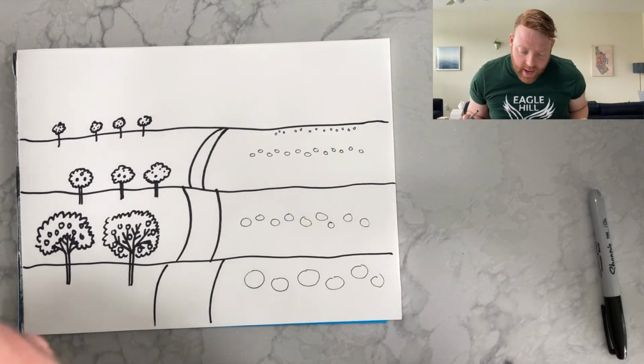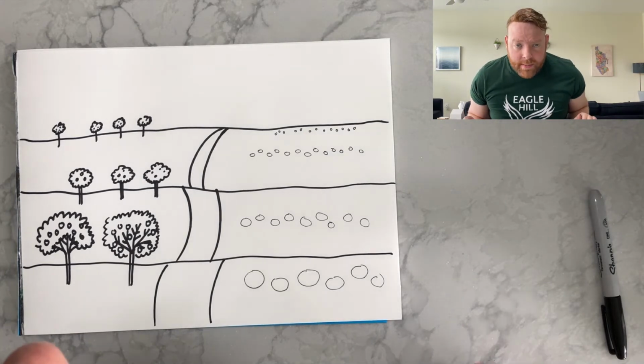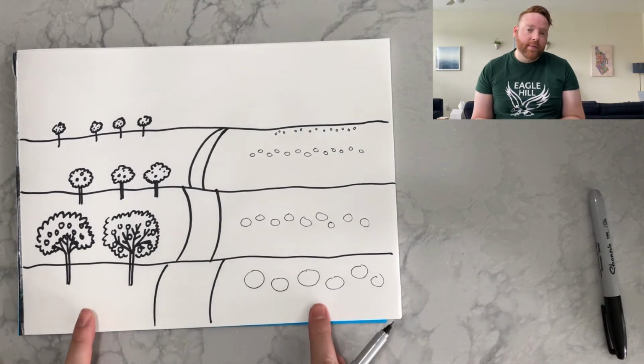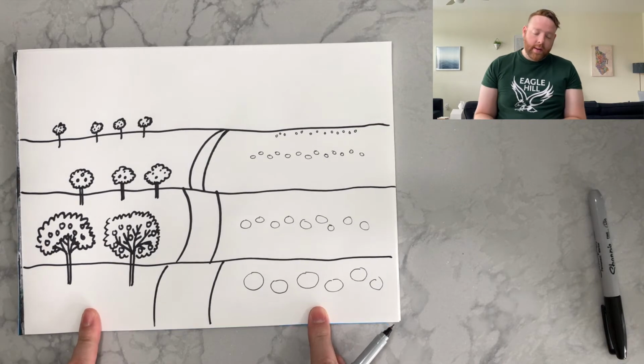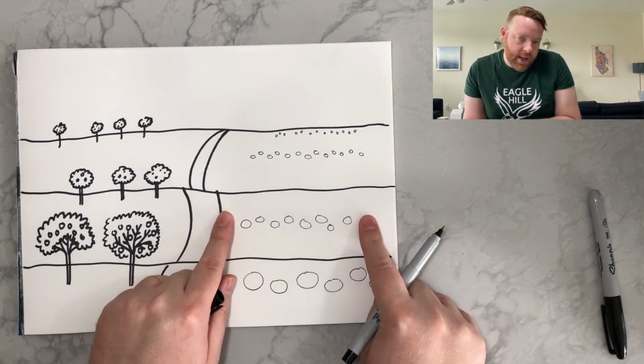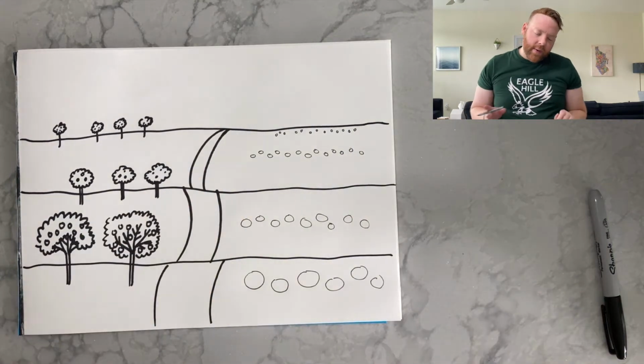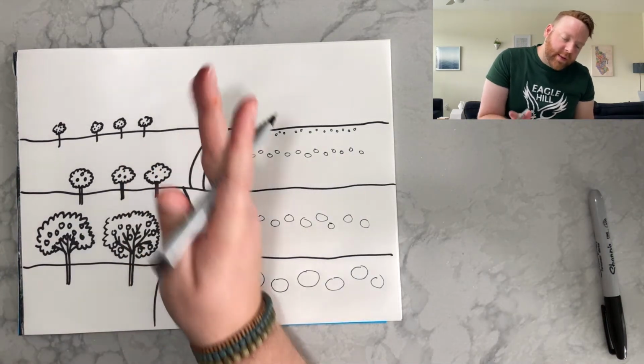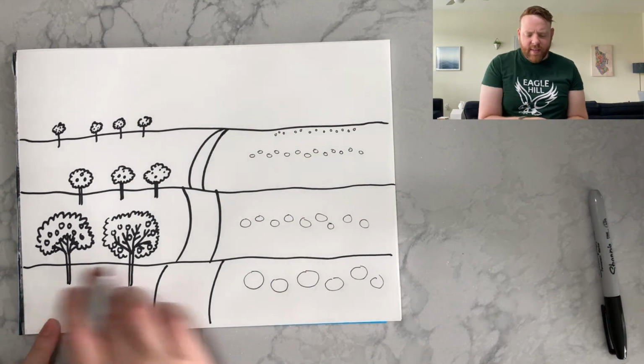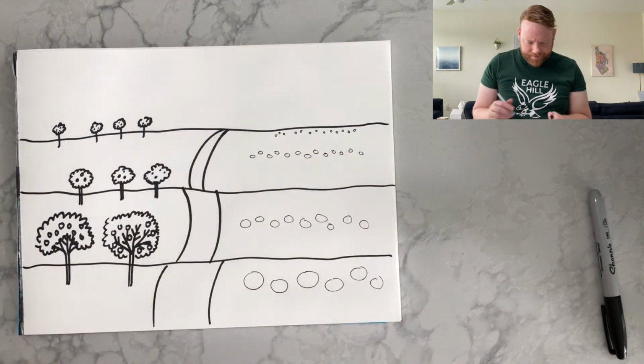If there are houses, animals, people in your picture, same thing. If there was a house in the foreground, it would be big. If there was a house in the middle ground, it'd be medium. And if there was a house in the background, it'd be small. So as you're getting closer to the horizon line, the smaller things are going to get. And these lines kind of help you figure that out.